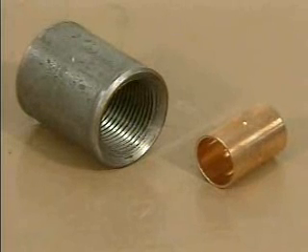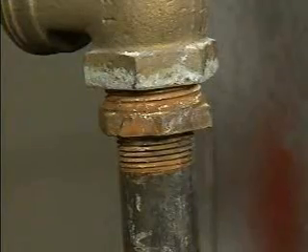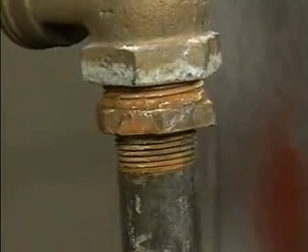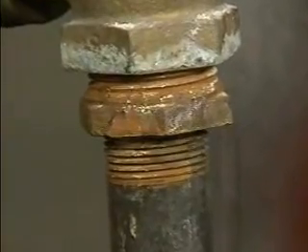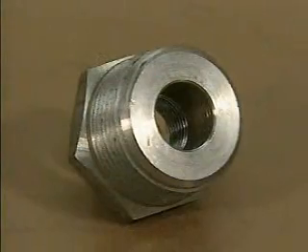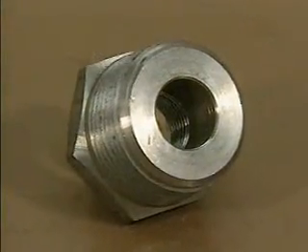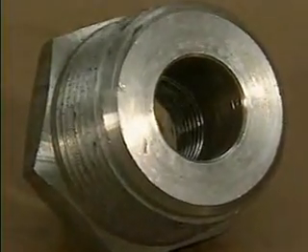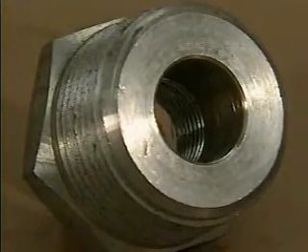Couplings can be threaded or welded to pipes. Welded fittings have no threads. Because a bushing has one end larger than the other, it can be used to connect a pipe of one size to a pipe of a different size. Threaded bushings generally have outside threads on one end and inside threads on the other end. Bushings can also be welded.